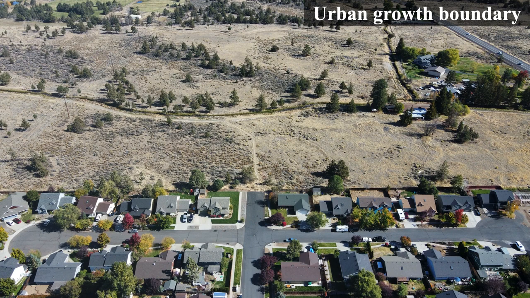Bend's urban growth boundary stands out as a successful model for growing residents and businesses while also mitigating impacts to the natural environment. It's not perfect, and it sometimes is controversial, but it's a tool that could be looked to be implemented in other communities. In Oregon, an urban growth boundary may be expanded to accommodate growth, but the expansion must be agreed upon by the city, in this instance Bend, and the county, in this instance Deschutes County.